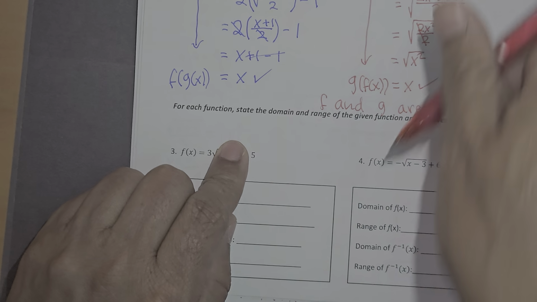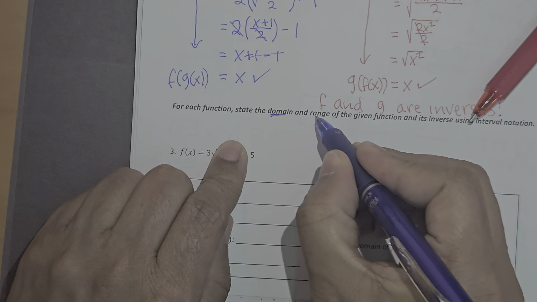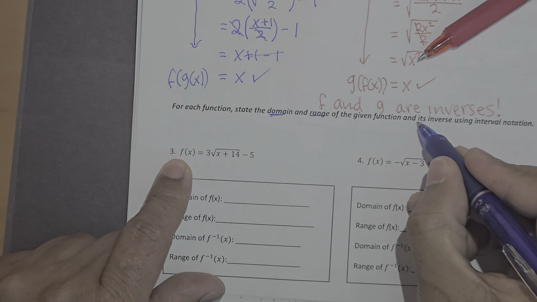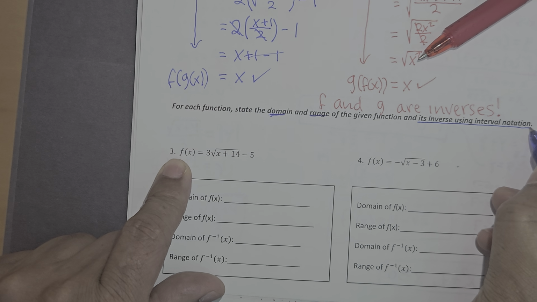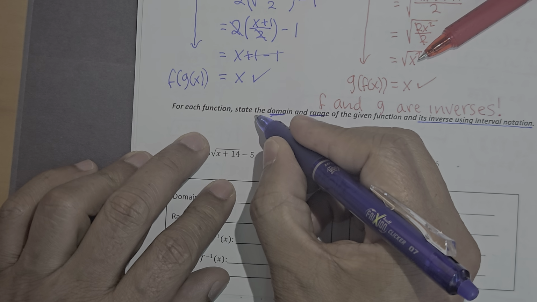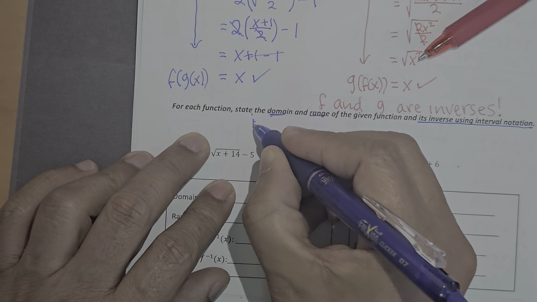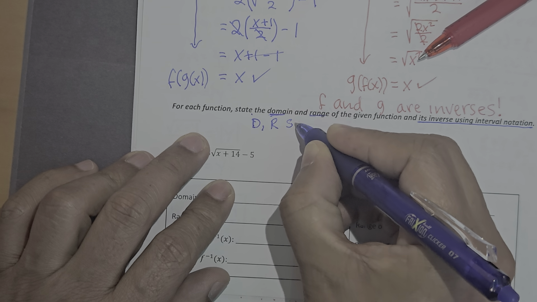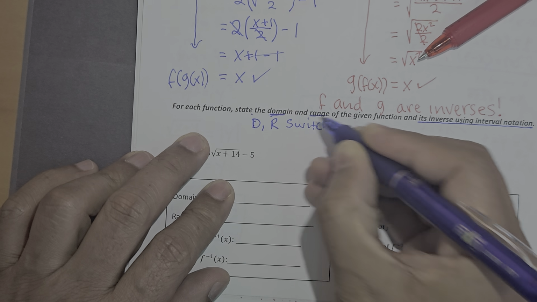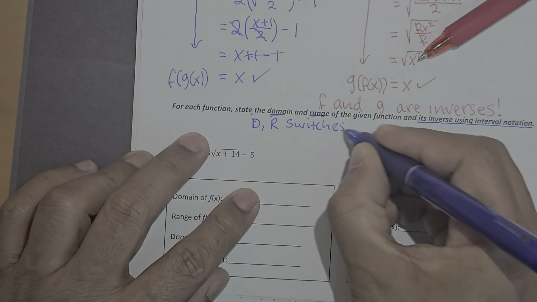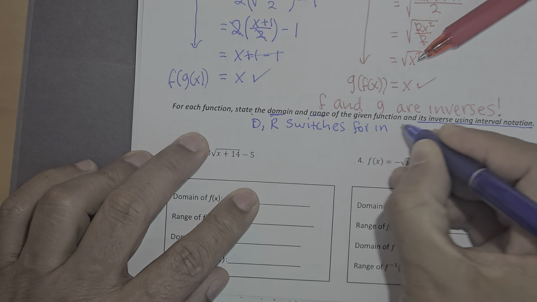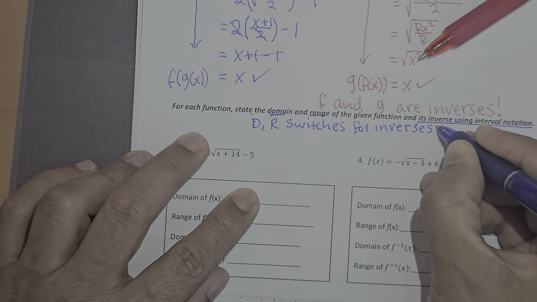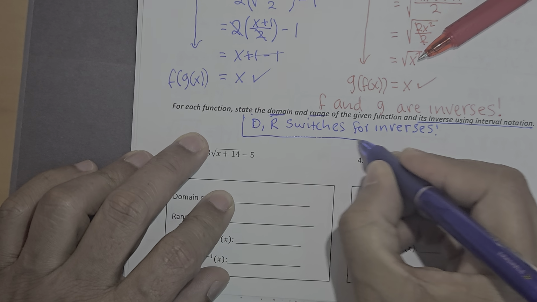For the last two examples, what we have to do is, this says for each function, state domain and range. So domain and range of the given function, and its inverse using interval notation. Okay, so what we know about domain and range of inverse functions is that the domain and the range switch. So once we know the domain and the range of f of x, then all we have to do is switch domain and range for the inverse.